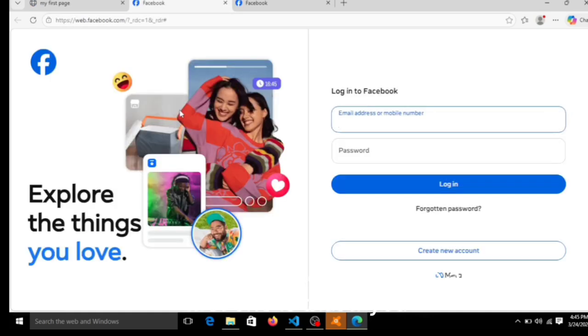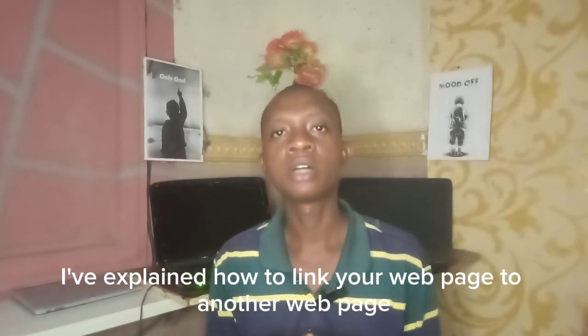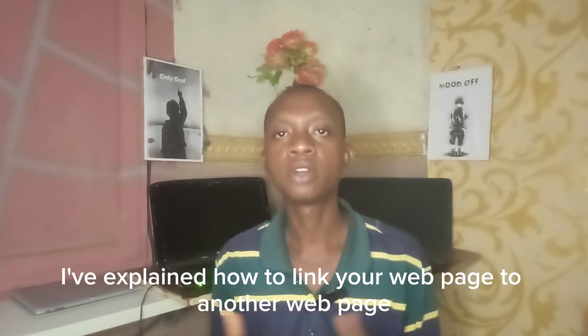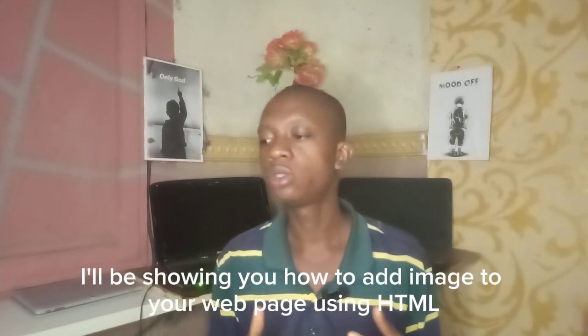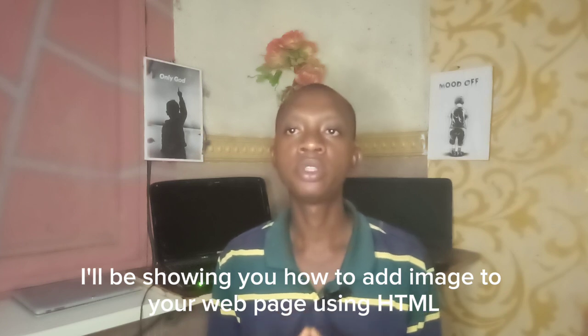But unlike that one and the first one, if I click this one, it will open on the same tab as my own web page. You can see now it's open on the same tab as my own web page. And with that, I've explained how to link your web page to another web page. In the next video, I'll be showing you how to add an image to your web page using HTML.